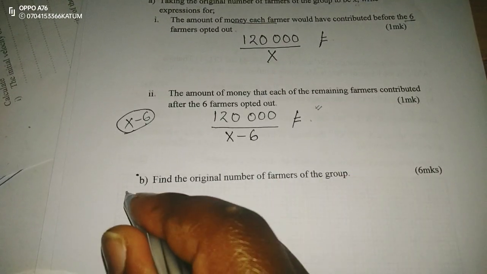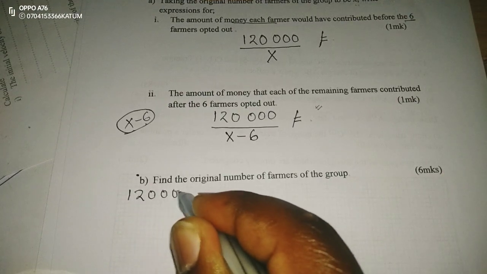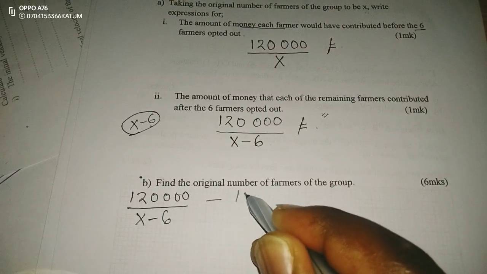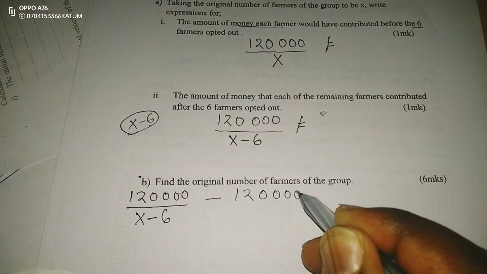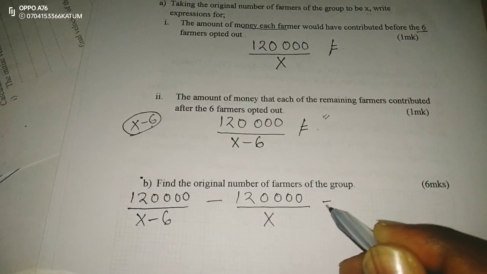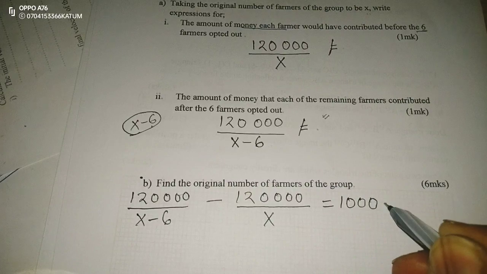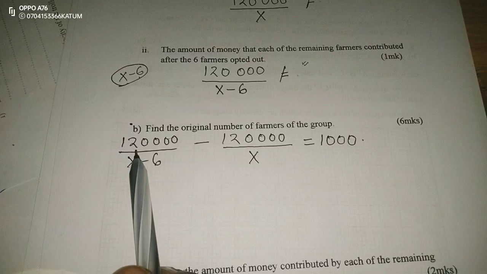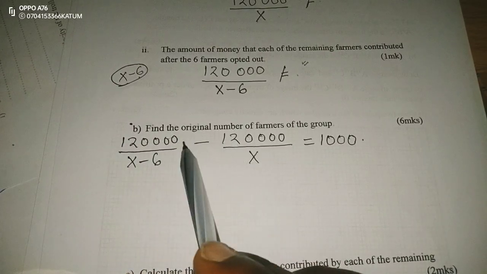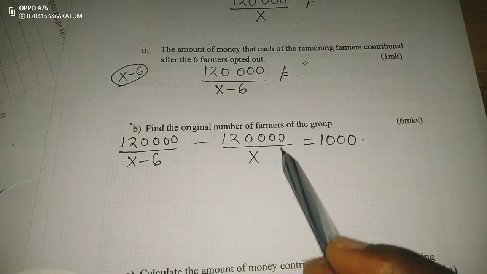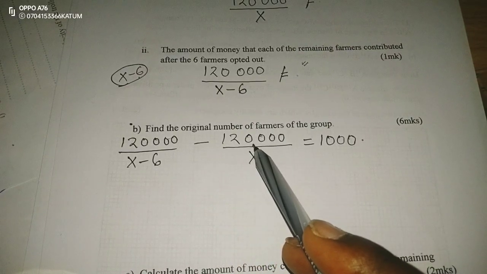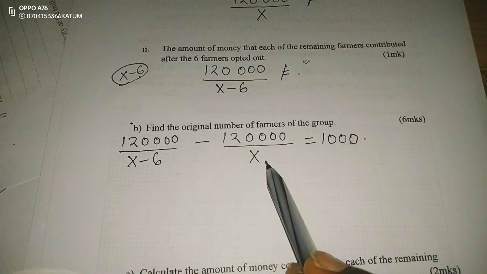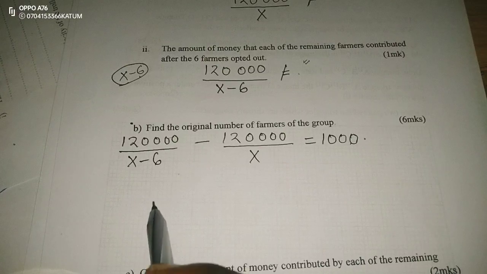Therefore, this amount, 120,000 out of X minus 6, when we subtract the original amount which a member could have contributed, we should get 1,000 Kenya shillings. So that is the equation that will give us the value of X: the new amount per member minus the original amount per member is giving us 1,000. Then now we solve for X.